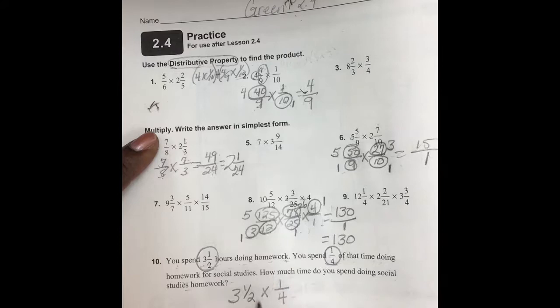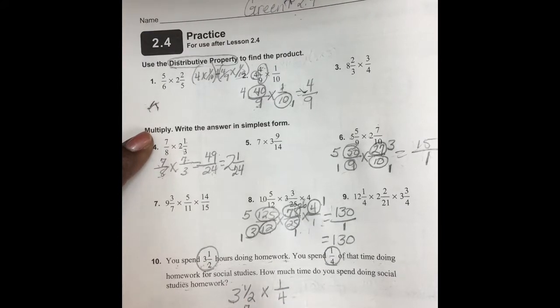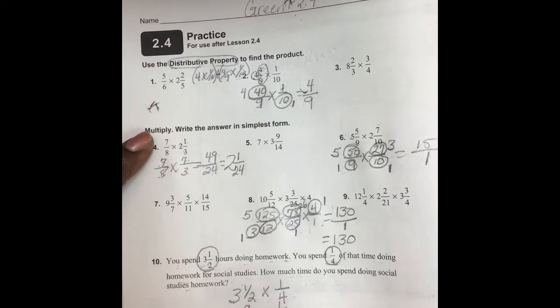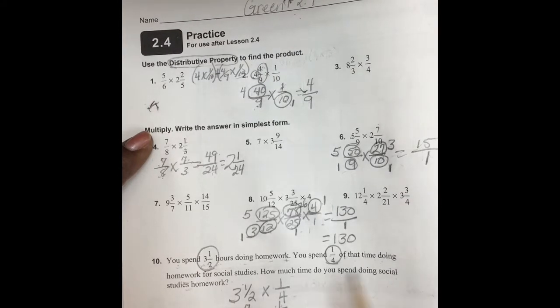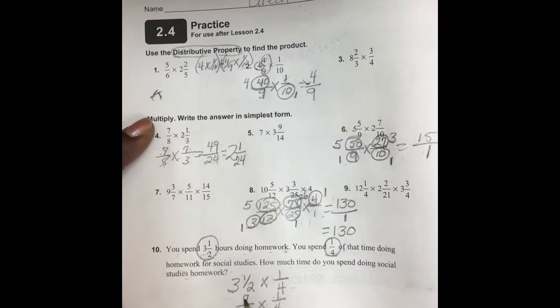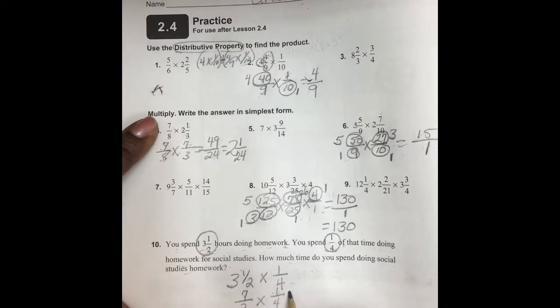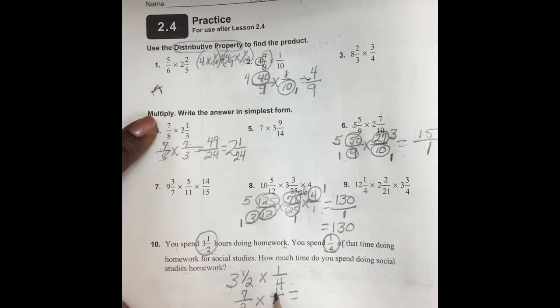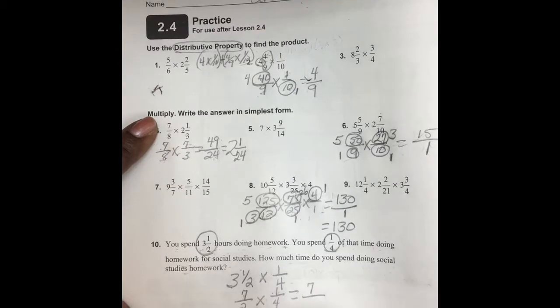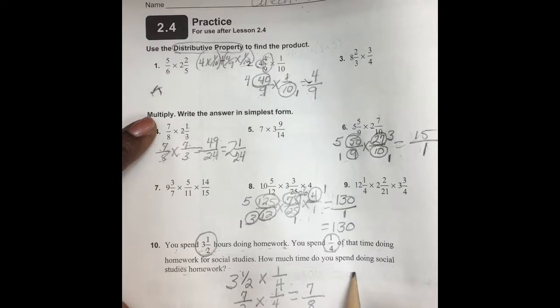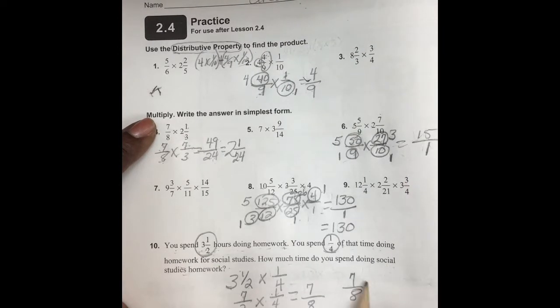Okay, and so let's convert. 2 times 3 is 6 plus 1 is 7/2 times 1/4. Well, the 1 and 2 have nothing in common, so we can't cancel, and 4 and 7 have nothing in common, so we can't cancel. So let's multiply. 7 times 1 is 7. 2 times 4 is 8. And so 7/8 of that time is spent doing social studies.